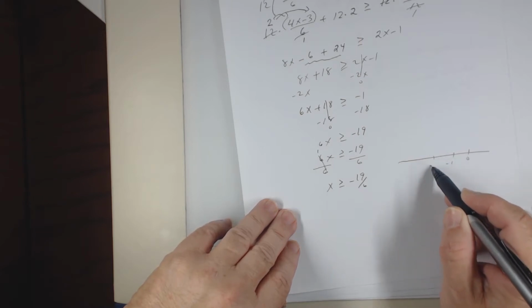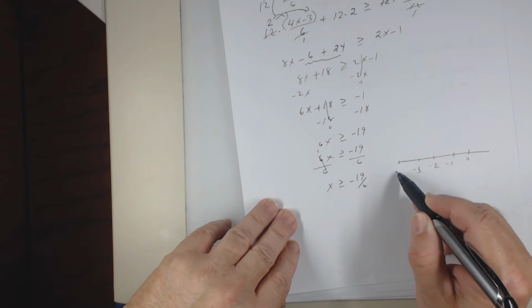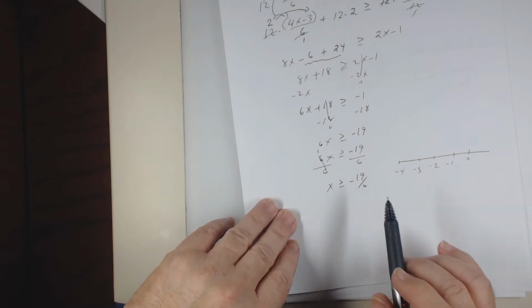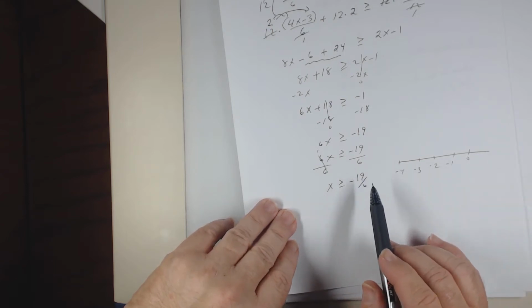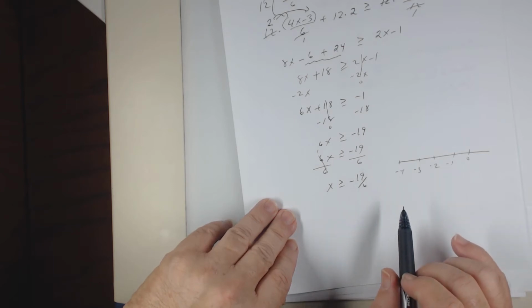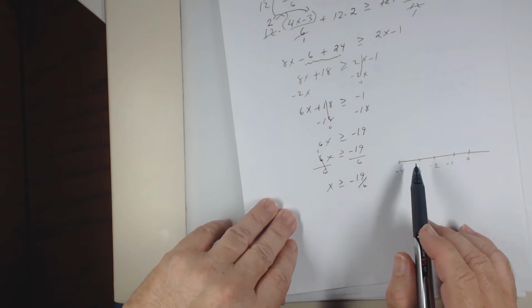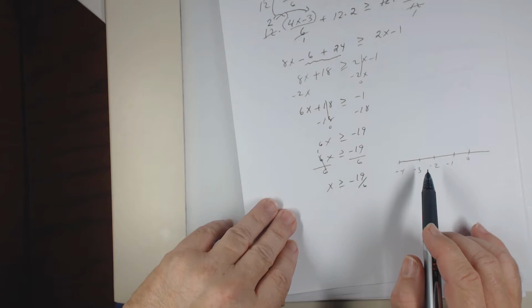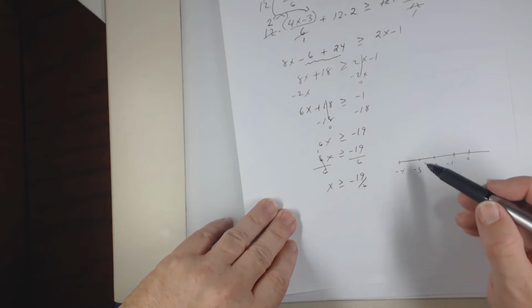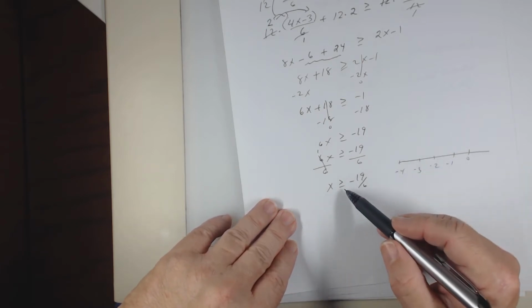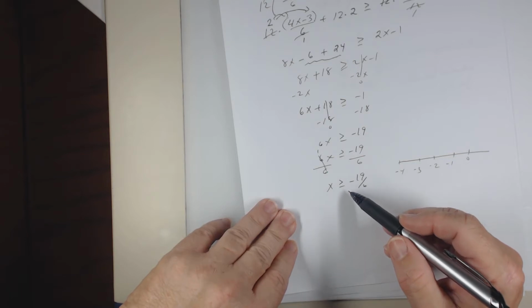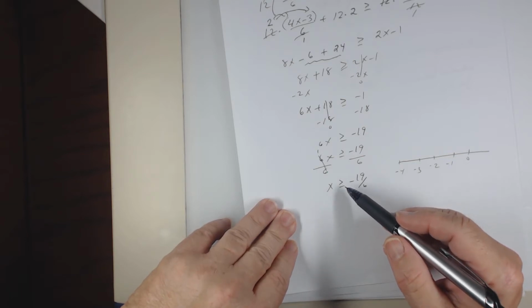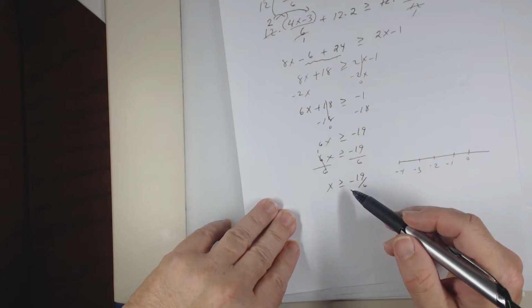So let's say this is 0. This is negative 1. This is negative 2. This is negative 3. This is negative 4. So negative 19 over 6 will be between what two numbers? Negative 3 and negative 4. Closer to what? Negative 3. So what I would do is use a bracket or parenthesis. It's going to be a bracket pointing which way? That way. That way meaning the right, correct?